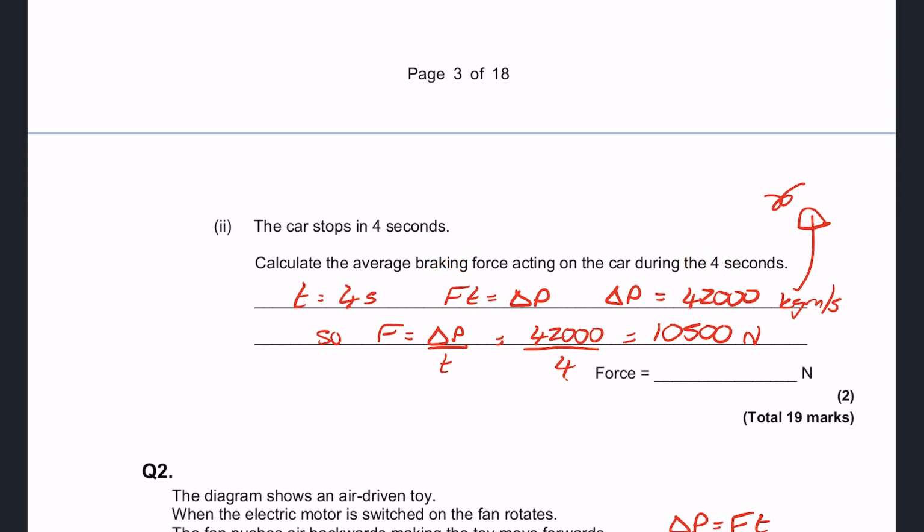So therefore our F, which is what we're trying to find, always keep bearing in mind what the question is asking you for. It's asking you for force. So we can rearrange this equation and put it in that form. F equals delta P divided by T. Delta P, which is the change in momentum, is 42,000. The time is 4 seconds. So 42,000 divided by 4 is 10,500 newtons. And that will get you 2 marks. And that, all of that, is 19 marks.